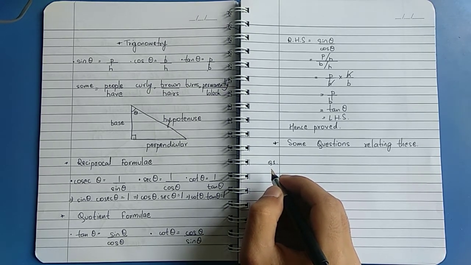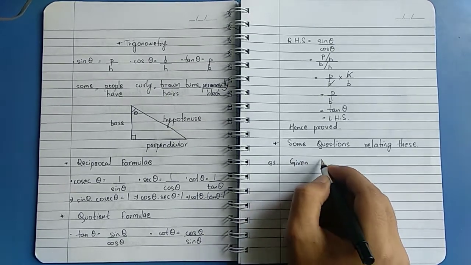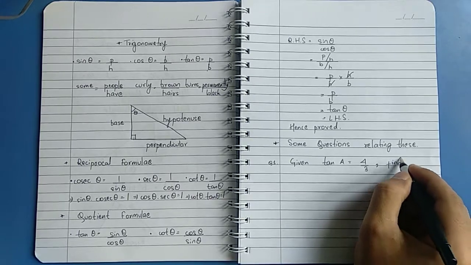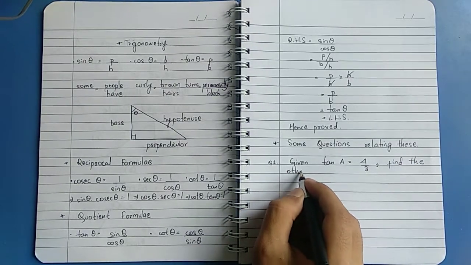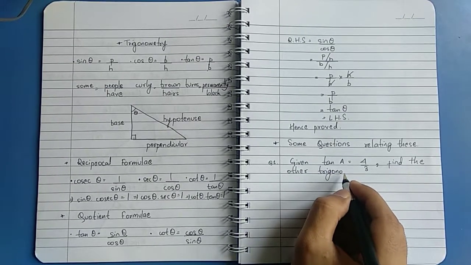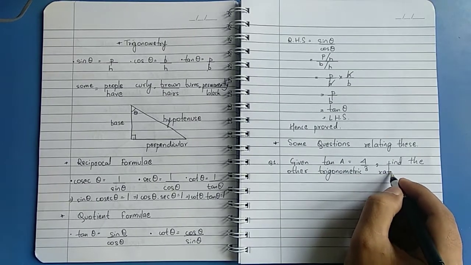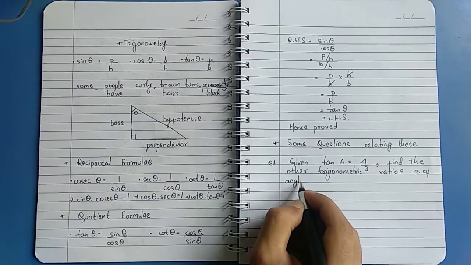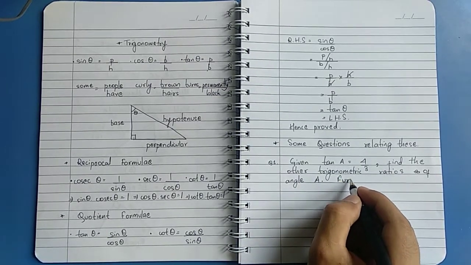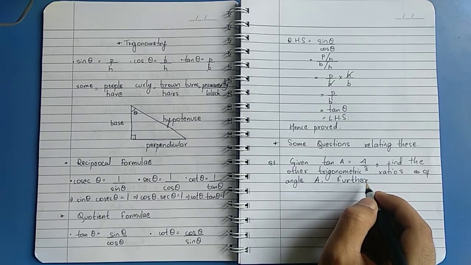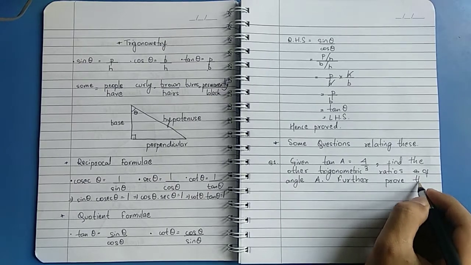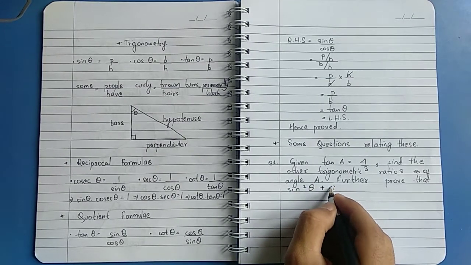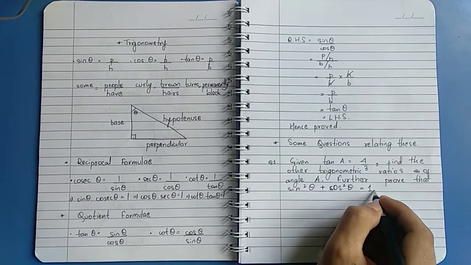Type of question that you get over here is, say, given tan A equals to 4 by 3, find the other trigonometric ratios of angle A. Further, prove that sin square theta plus cos square theta equals to 1. Okay.